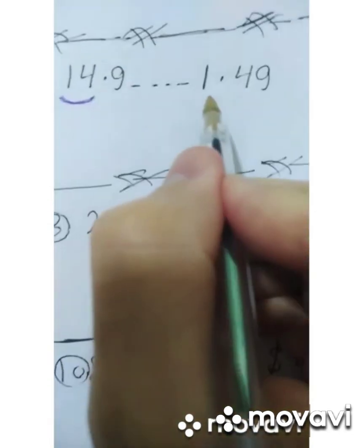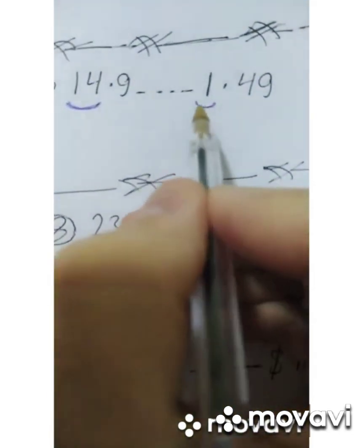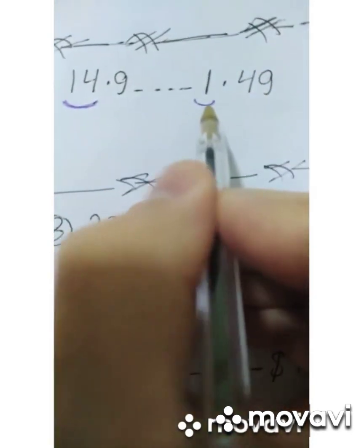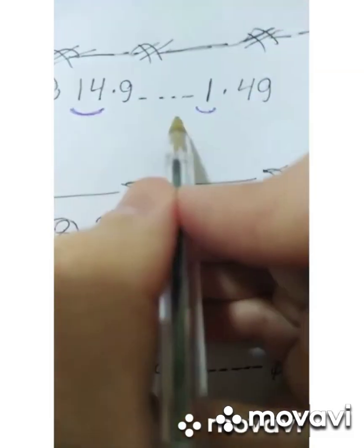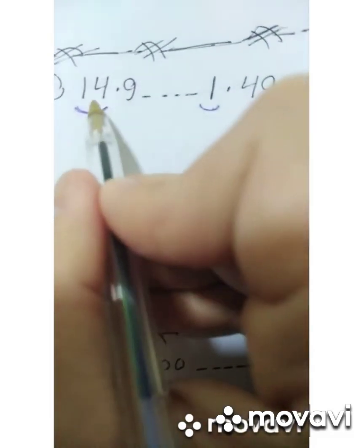What is whole in this decimal? Yes, 14. And what is whole in the second decimal is 1. Are they the same or different? They are different. So what is the greater now, 14 or 1? No, 14 is greater than 1. Now we can say that 14 and 9 tenths is greater than 1 and 49 hundredths.